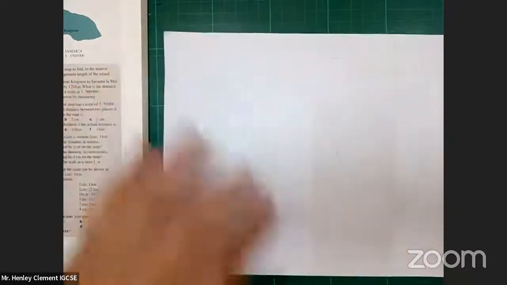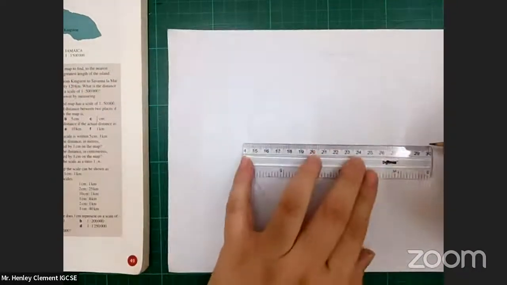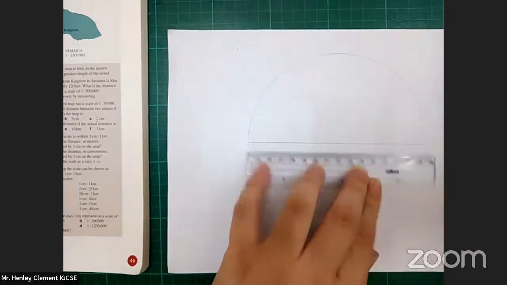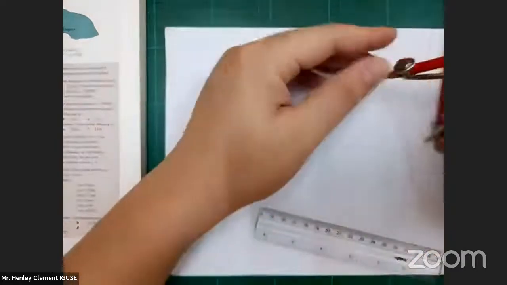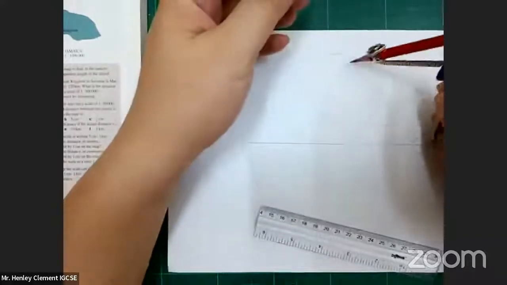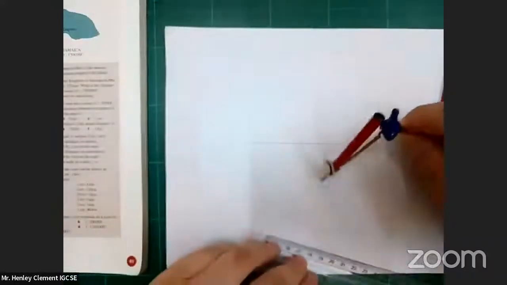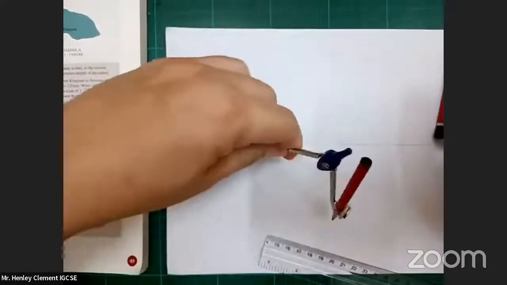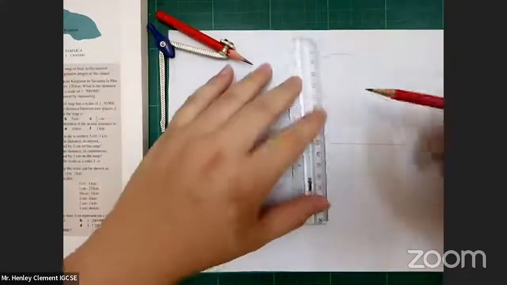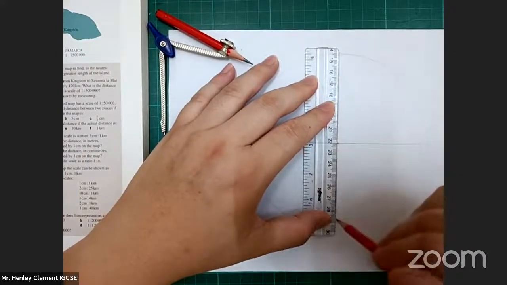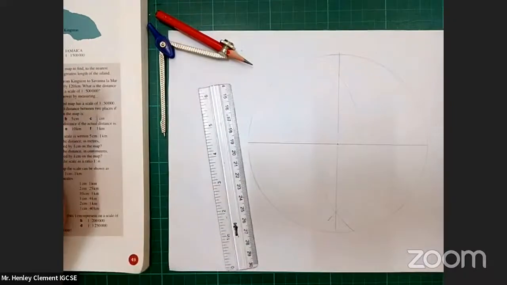So firstly, same thing, you need to draw a line which is a diameter, okay, and then you need to draw a perpendicular line as well. So this is the perpendicular line. So already make it to 4 sides already.